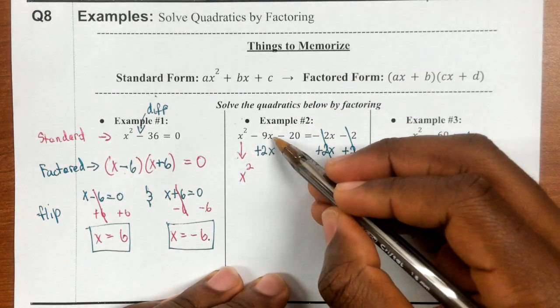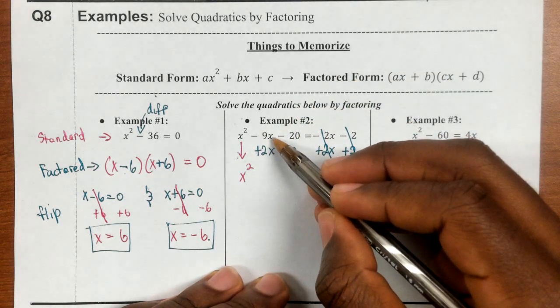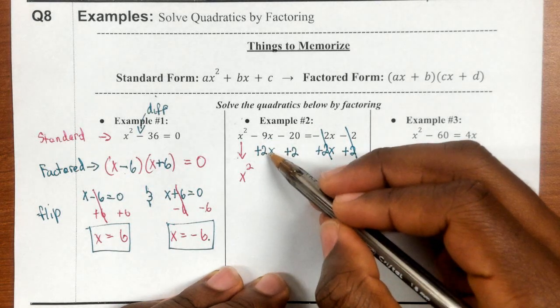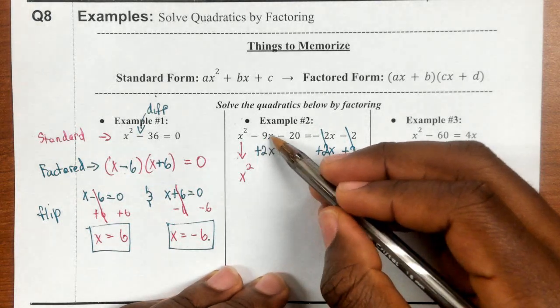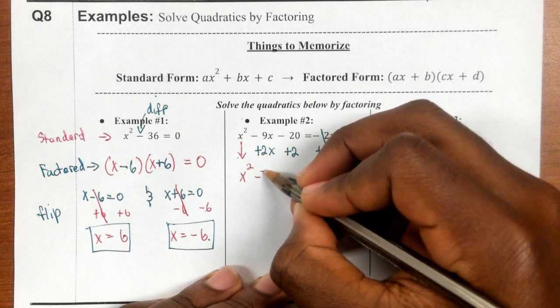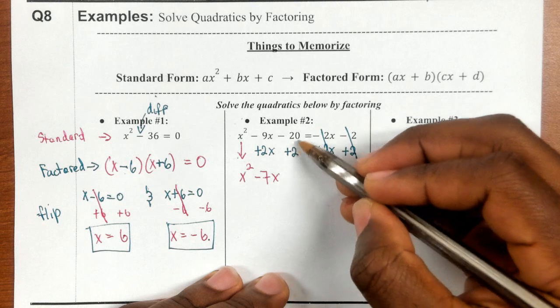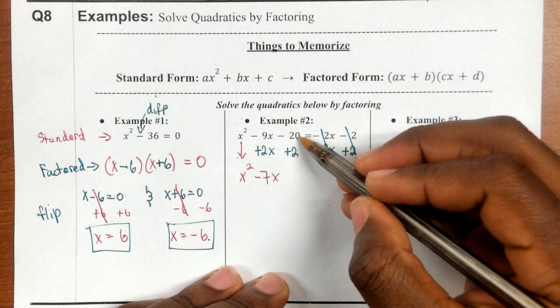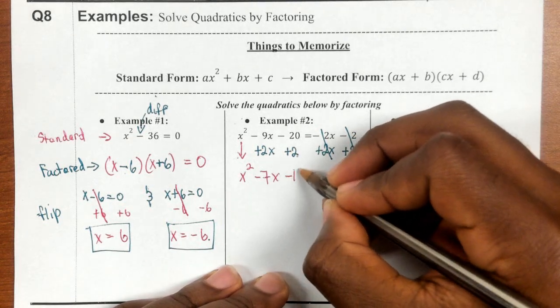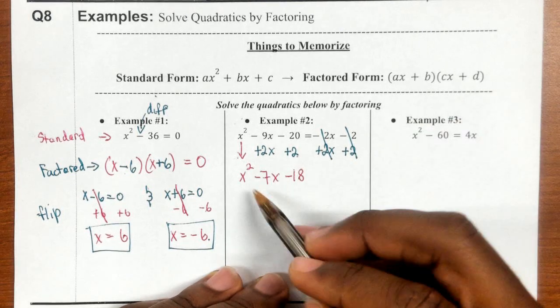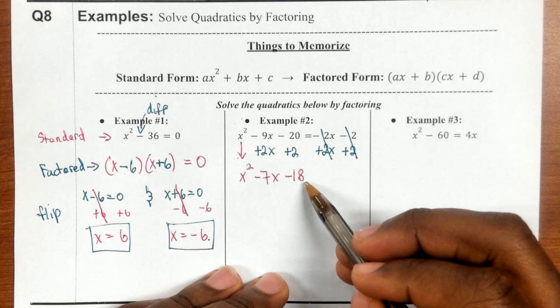Negative 9x is being added with 2x. Negative 9x plus 2x is negative 7x. Negative 20 is being added with 2. Negative 20 plus 2 is negative 18. So now we have the standard form for quadratic.